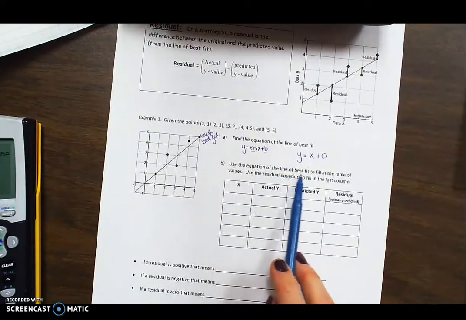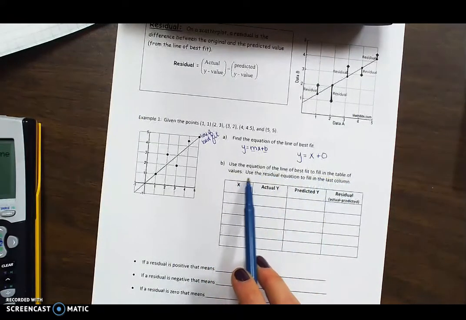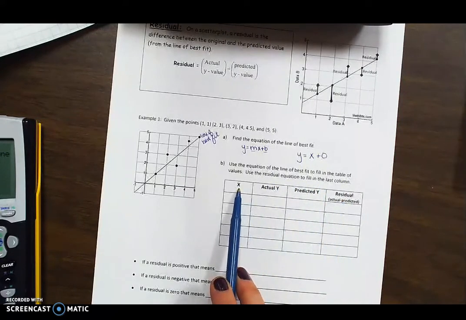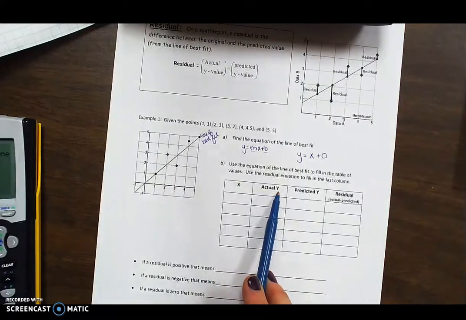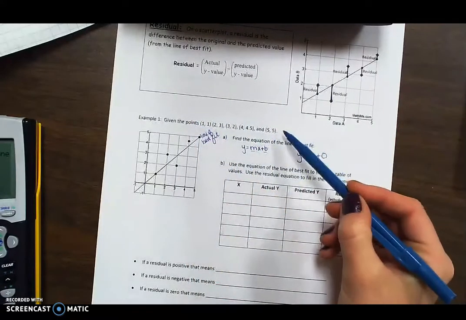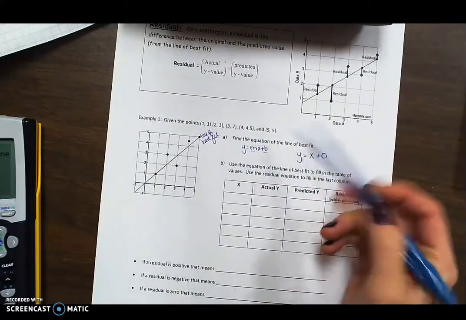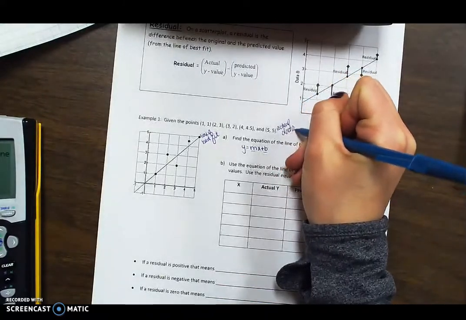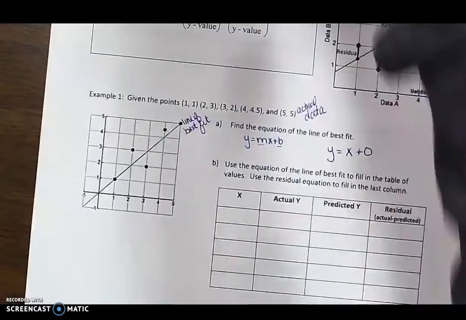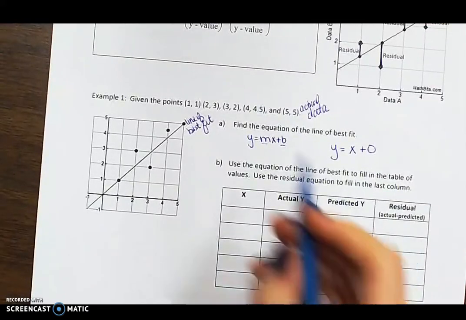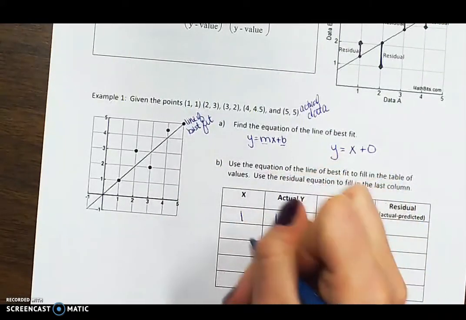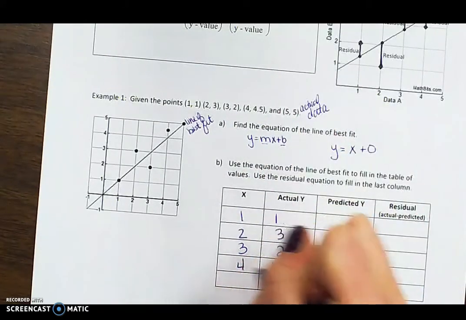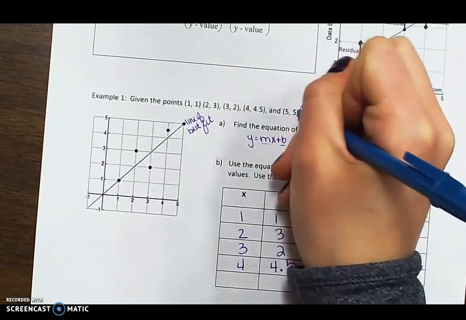Now use the equation of the line of best fit to fill in the table of values. Use the residual equation to fill in the last column. So first we have our x and our actual y value. What we're going to do here is take our points and put them down here. This is our actual data. All right, so let's plug that in. My actual data: I have 1, 1; 2, 3; 3, 2; 4, 4.5; and 5, 5.